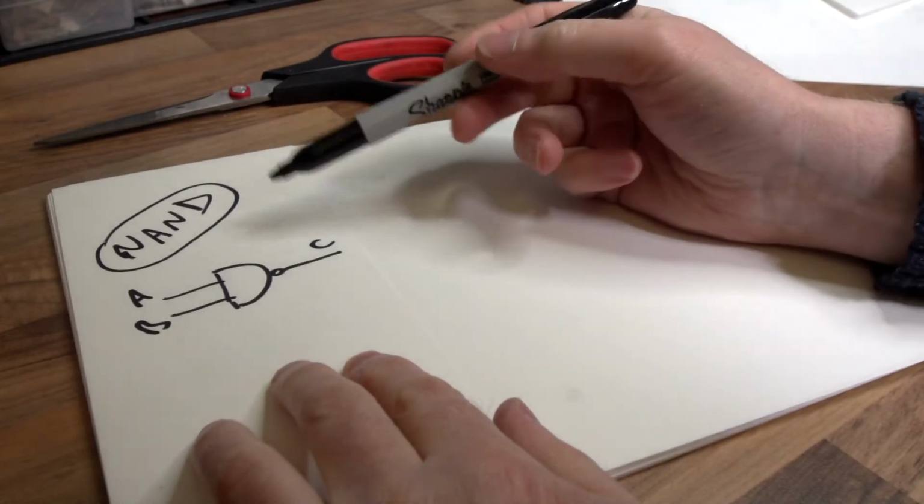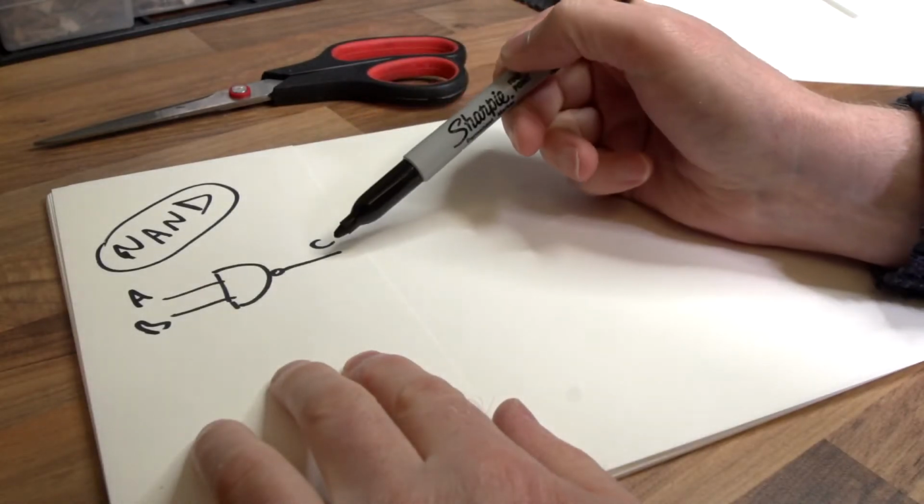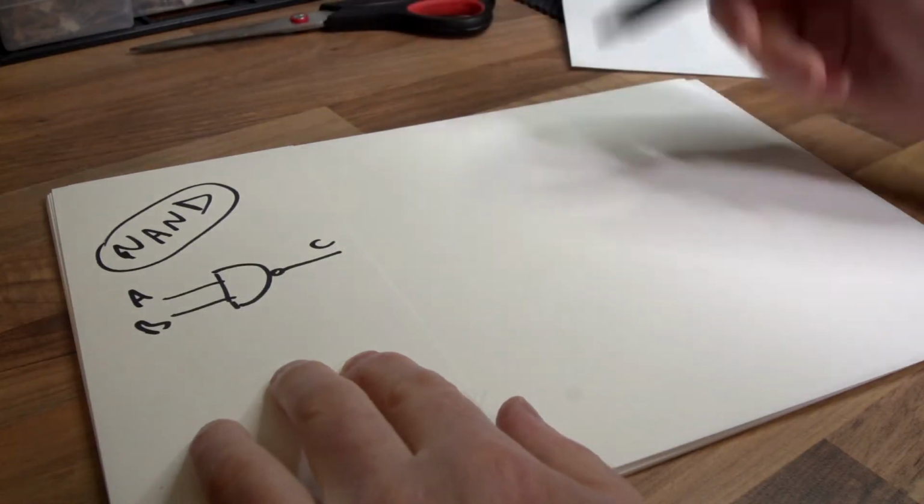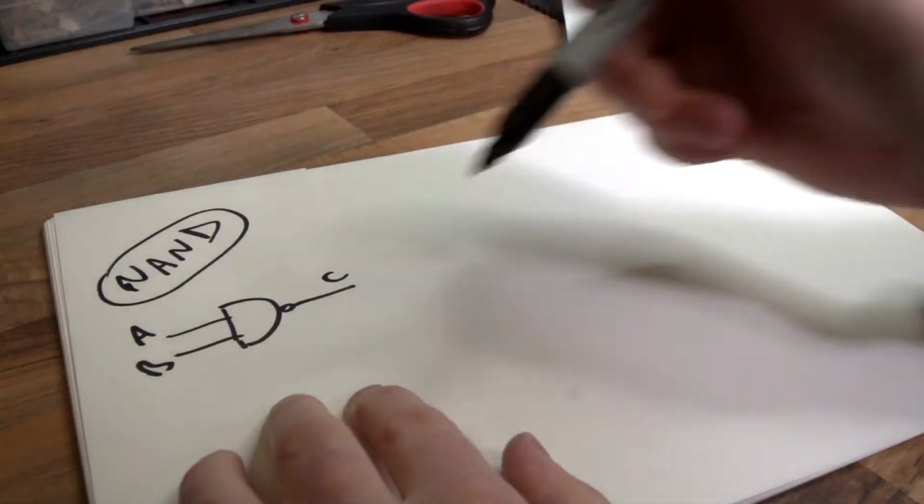Now what we can do is describe the inputs and the output in terms of a truth table. So we can talk about truth tables to describe how the gate is actually functioning.